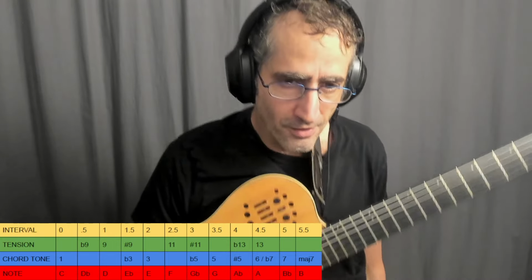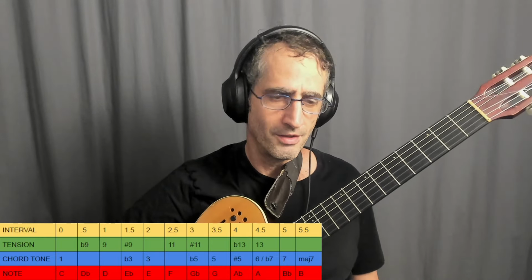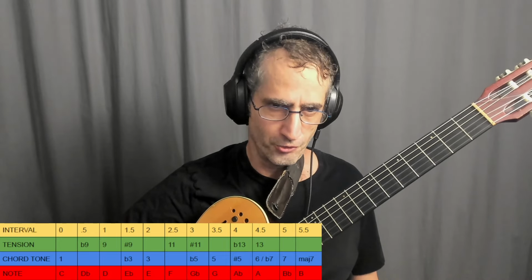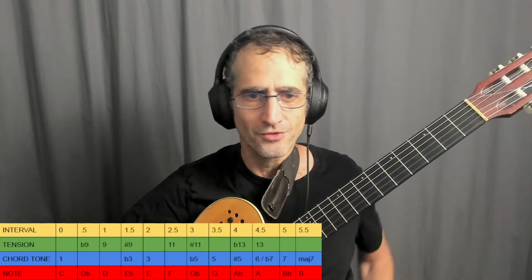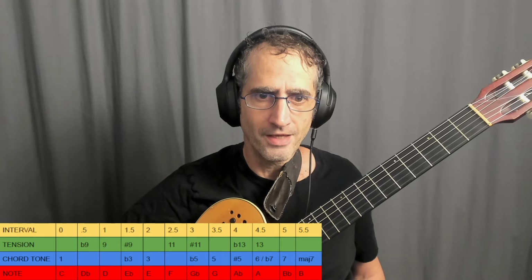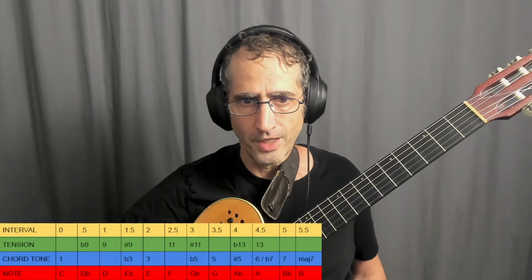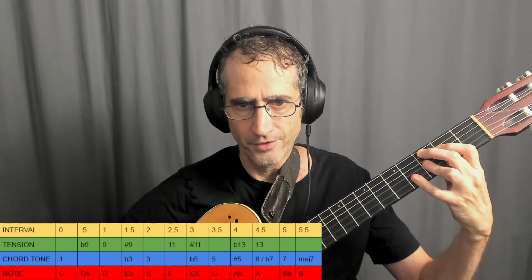So that green line of tensions, flat 9, 9, sharp 9, 11, sharp 11, flat 13, and 13 are your spices, okay? And spices are a lot of fun, but spices need to be used wisely. Not every spice goes in every dish, right? So just like cooking, you won't necessarily use every tension in every situation. I'll be getting into that in a second, okay? So here I go, run through the tensions again: flat 9, 9, sharp 9, 11, sharp 11, flat 13, and 13, okay?